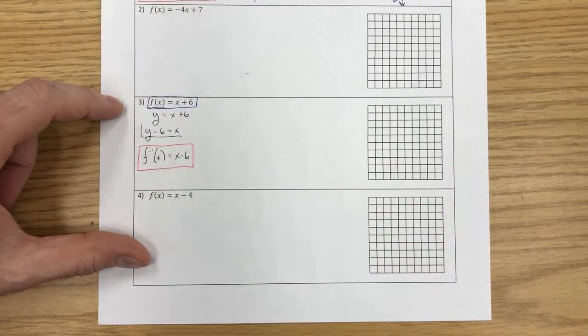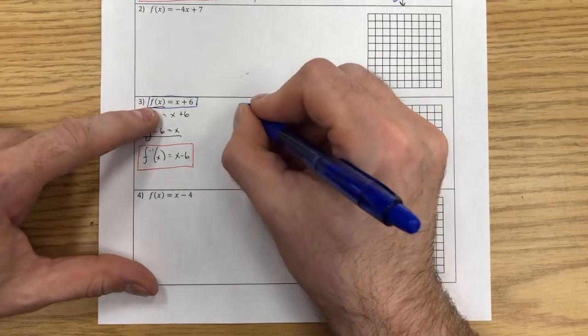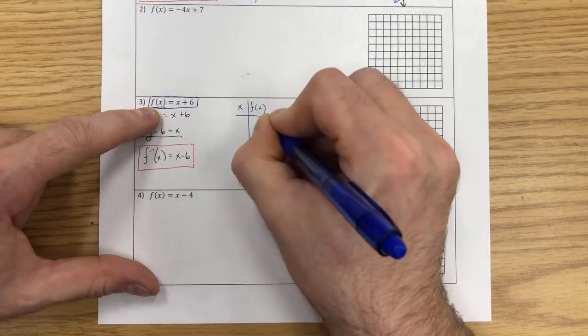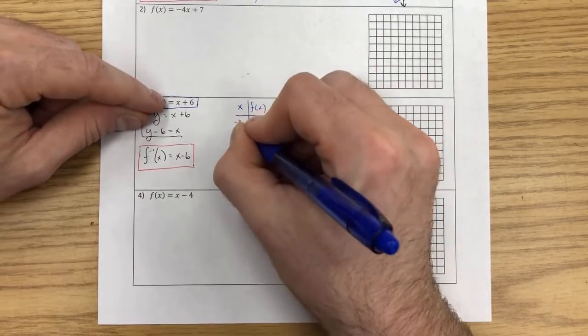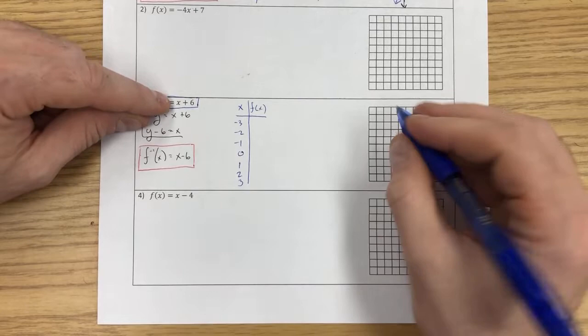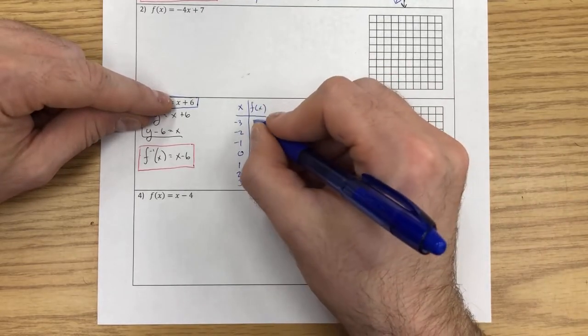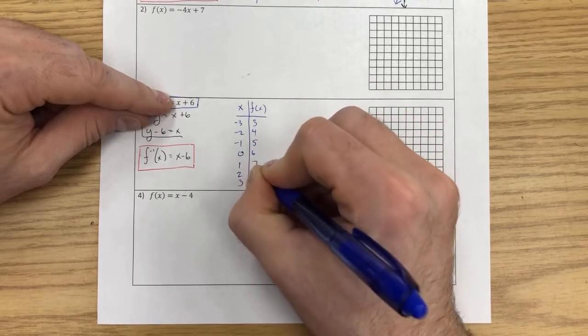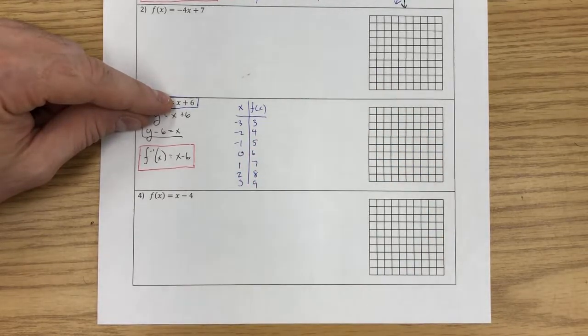We know that if we create a table for the original function, so f of x, plug in some values, let's say negative 3, negative 2, negative 1, 0, 1, 2, 3. I'm going to plug those in. So negative 3 plus 6 is 3, 4, 5, 6, 7, 8, and 9.